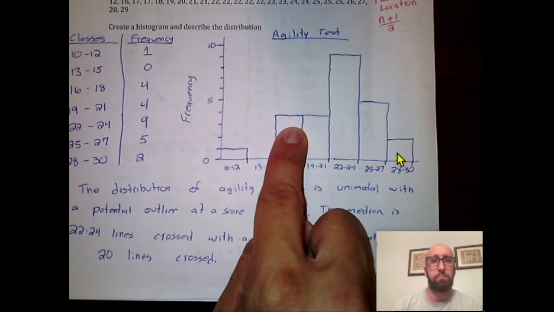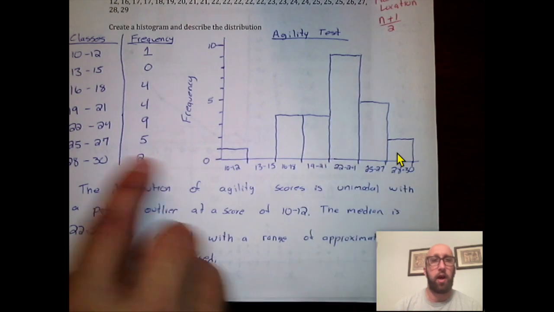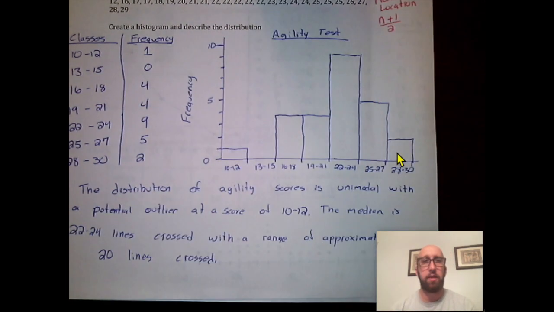16 to 18, bar up to 4, 4, 9. You get the point. Made my histogram. Okay, that's making it whatever. There it is. What's important is being able to read these graphs.